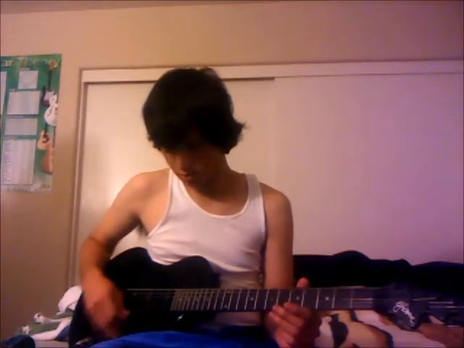So you can play like. So yeah, I think this is tuned to open D. And as you can see, all you have to do is put down one finger across all the strings, and then you can switch between chords.